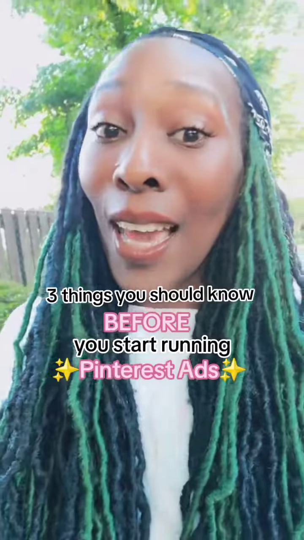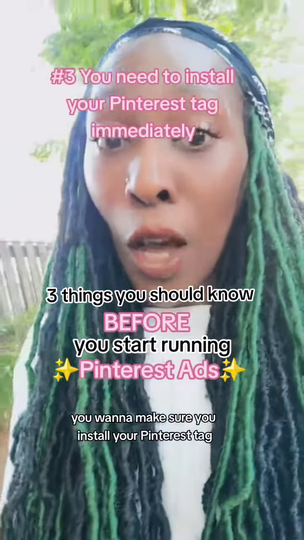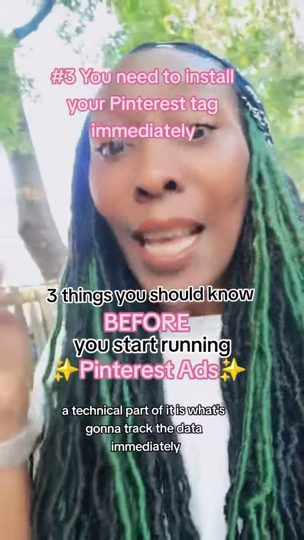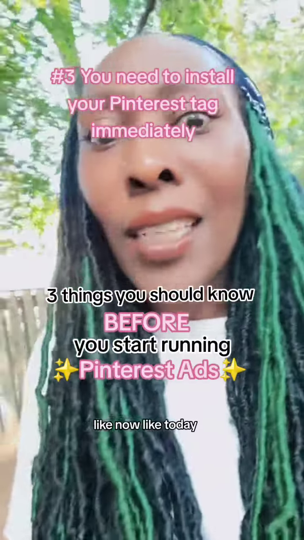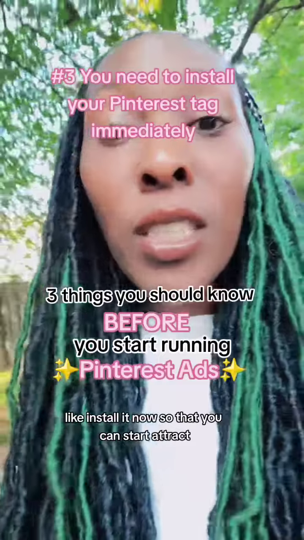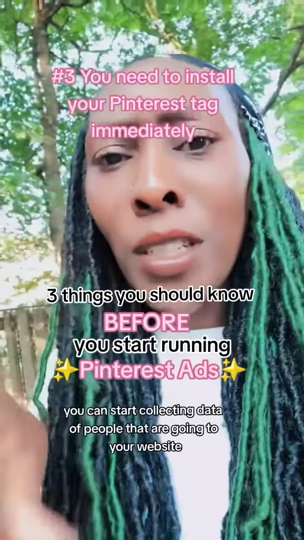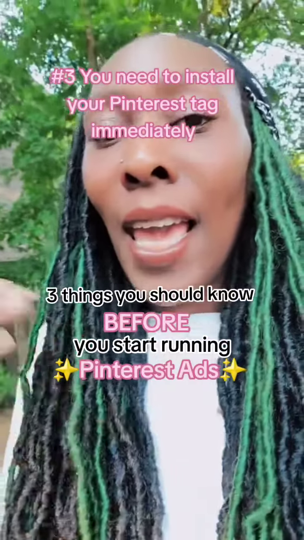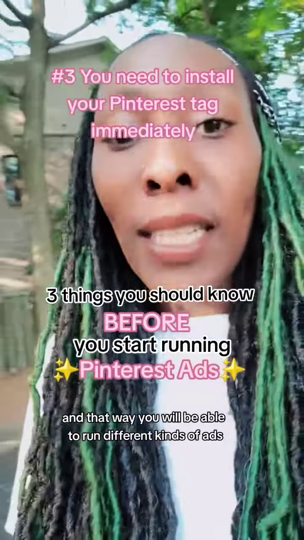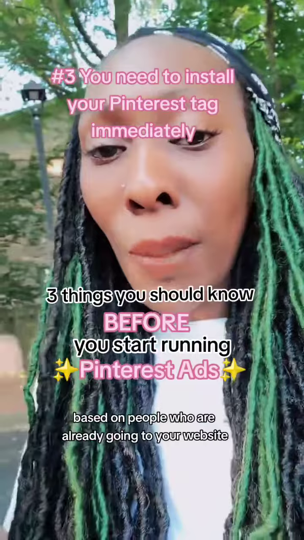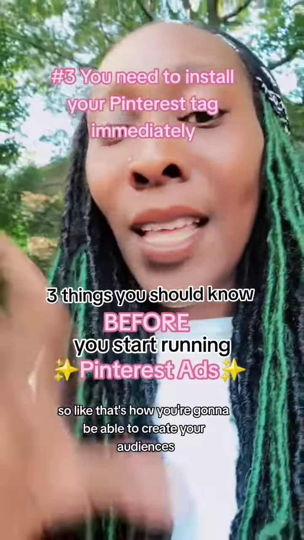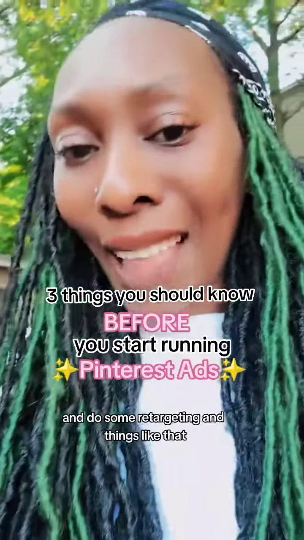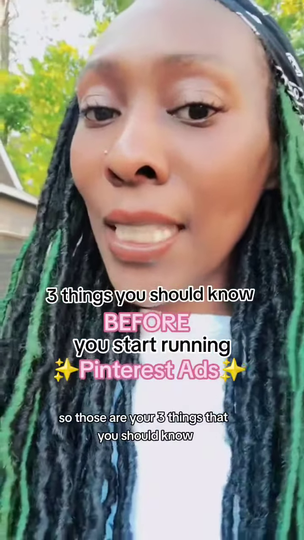And number three, you want to make sure you install your Pinterest tag, which is like a technical part of it. It's what's going to track the data immediately, like now, like today. Install it now so that you can start collecting data of people that are going to your website, and that way you will be able to run different kinds of ads based on people who are already going to your website. So that's how you're going to be able to create your audiences and do some retargeting and things like that. So those are your 3 things that you should know.